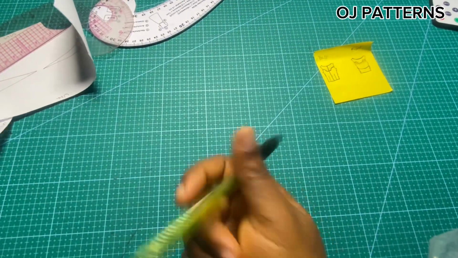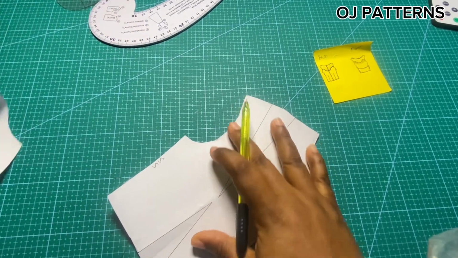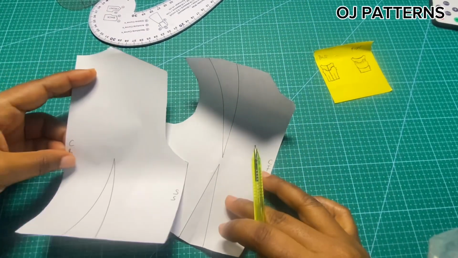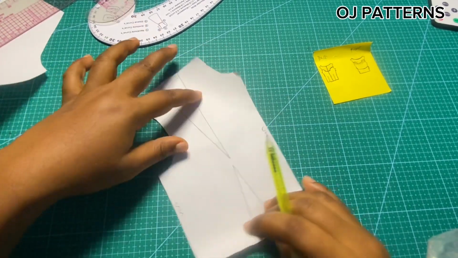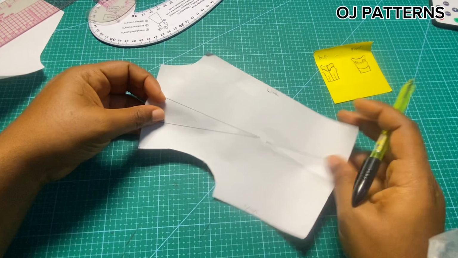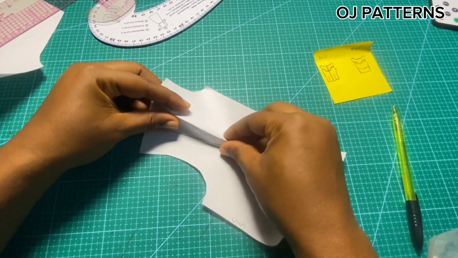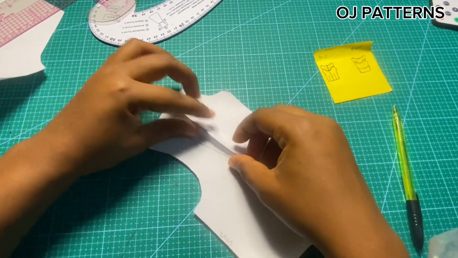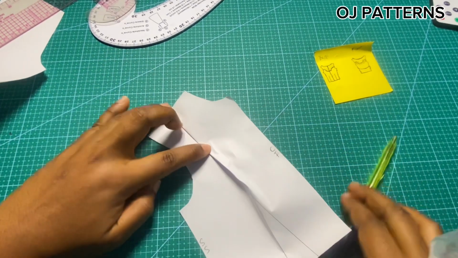So first thing I want to do is trace out our basic sloper. So I've done that and cut. We have our center front and our center back. Because the design is symmetric, we can use half of our front. What we want to do first is temporarily close the shoulder dart in order for us to cut our style line this way.